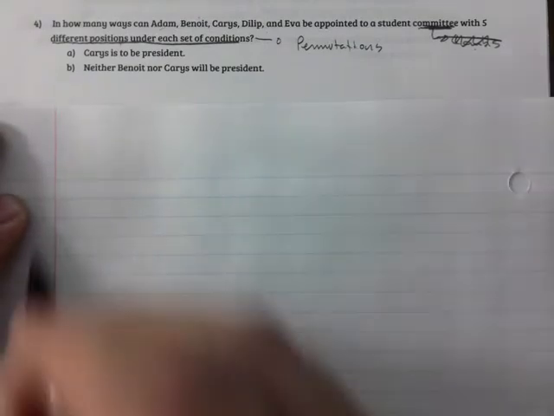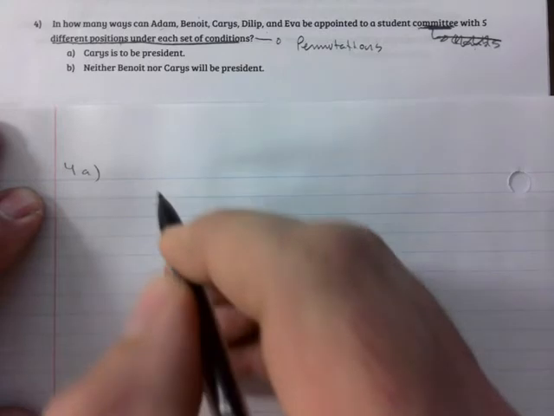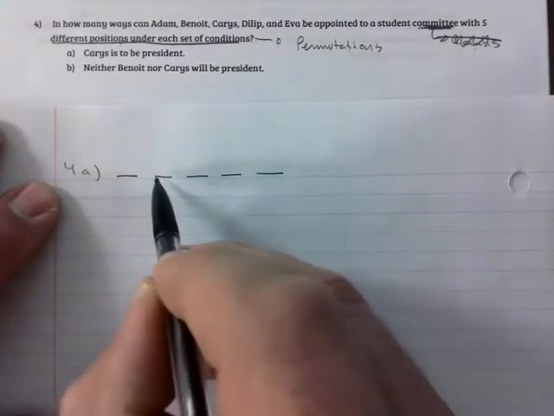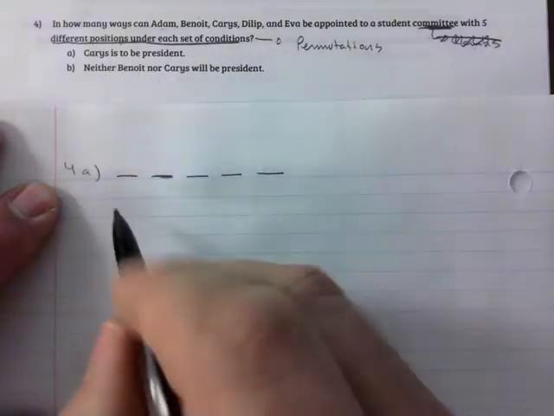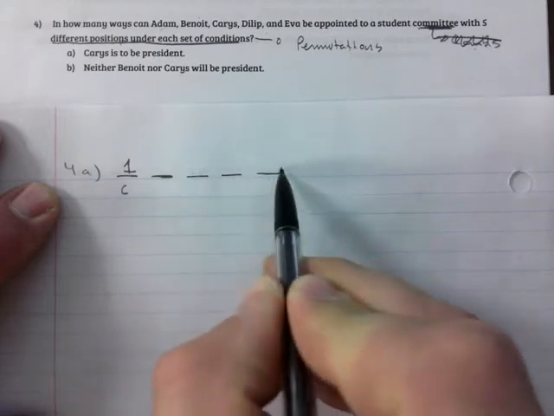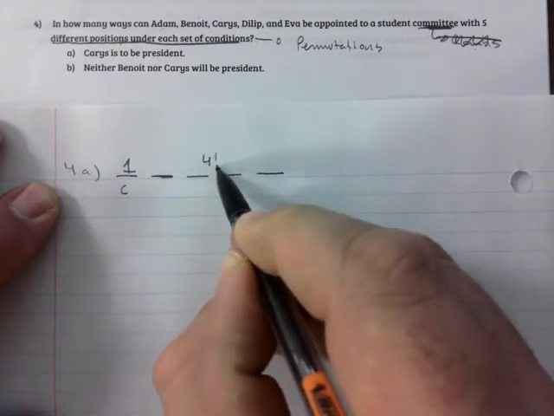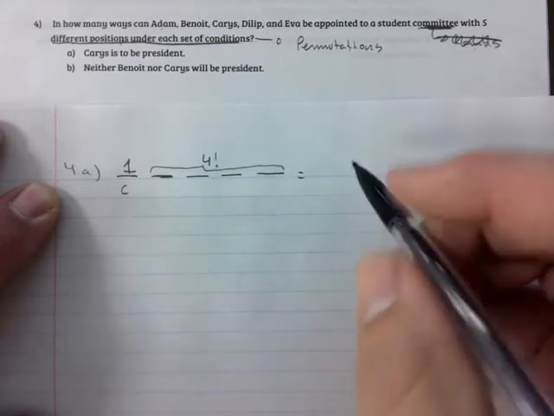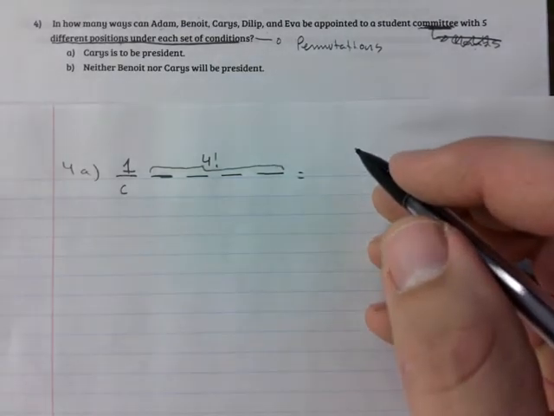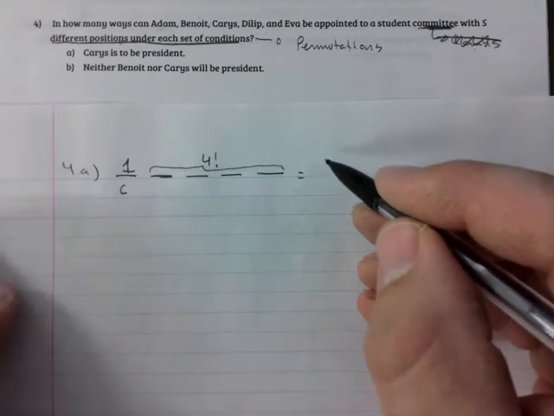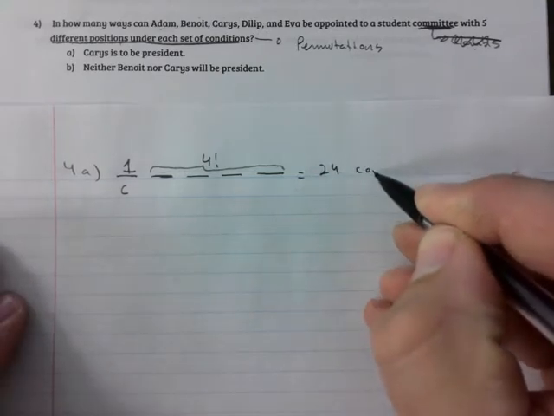Okay. So for A, if Kerry is to be president, you have 5 different positions, and they're different, right? So if this is Kerry, then you only have 1. For the remaining, you have 4 factorial. So this would be 1 times 4 factorial, which is just 24 committees.